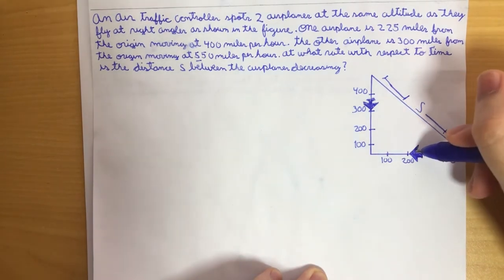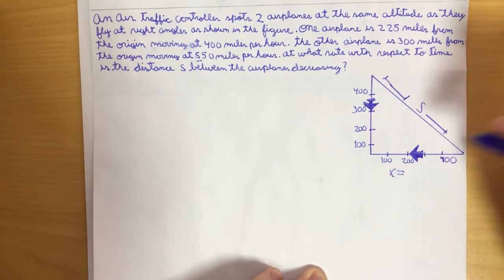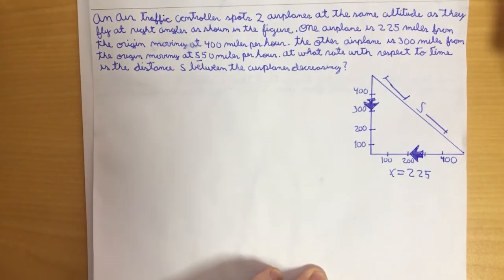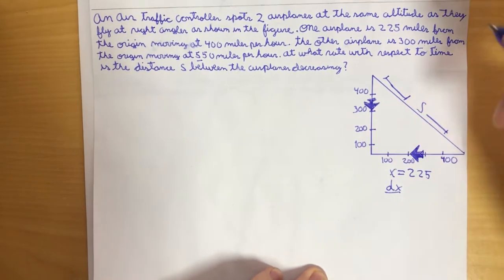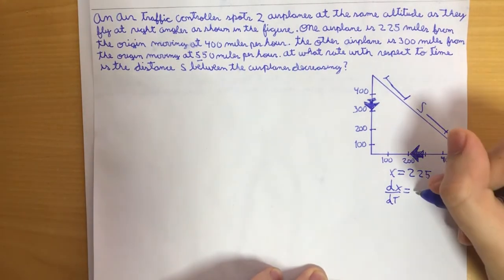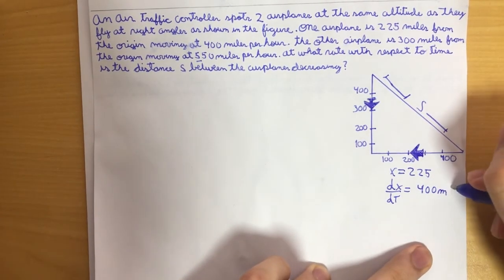We have the graph and the figure shows near 200, close to 250. So we can put that x is equal to 225 miles. And it's also saying that it's moving at 400 miles per hour. So velocity can be in terms of derivative, right? So that will be dx over dt, and that is going to be equal to 400 miles per hour.